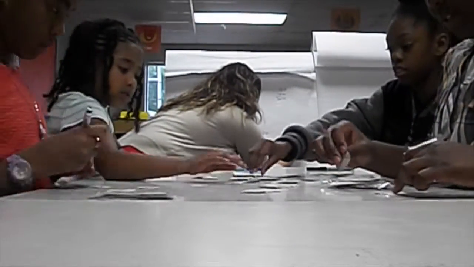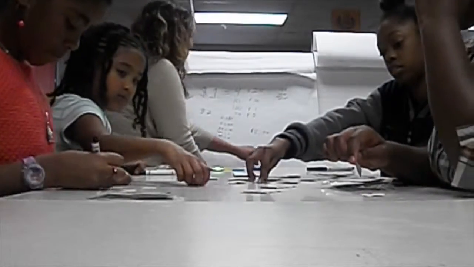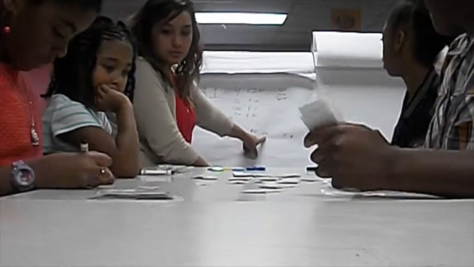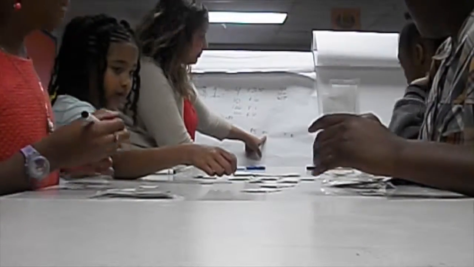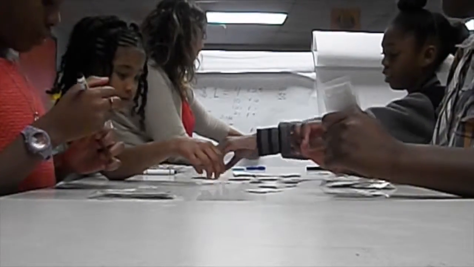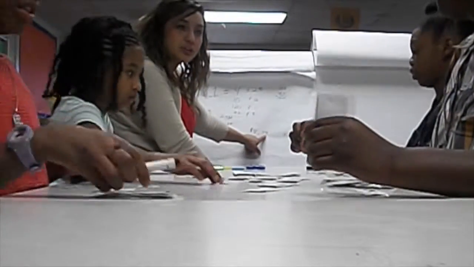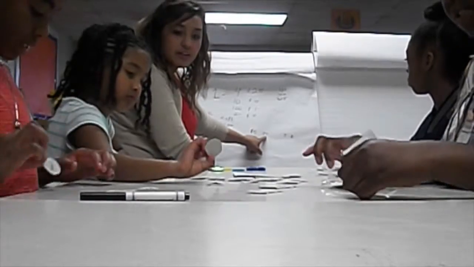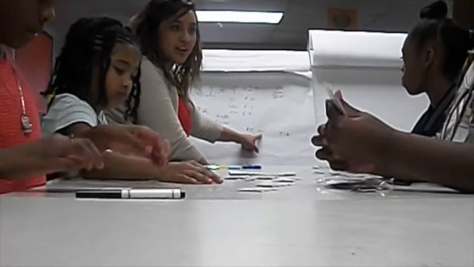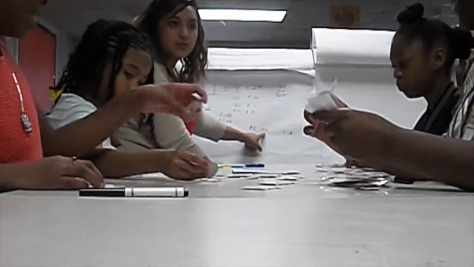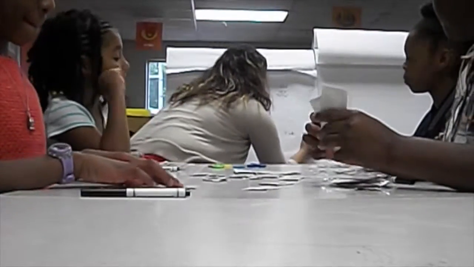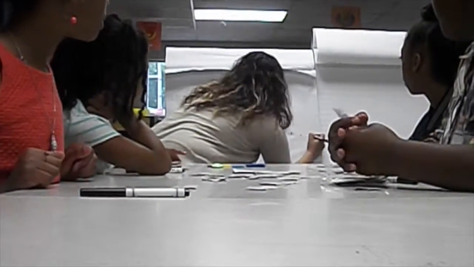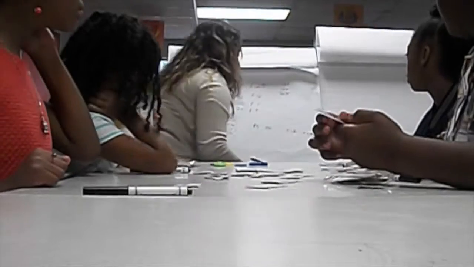So it's 5 $1 bills, correct? So how would we get to 50 though? You can use 2 quarters, because each quarter is worth 25. And if you add 25 plus 25, you get 50.